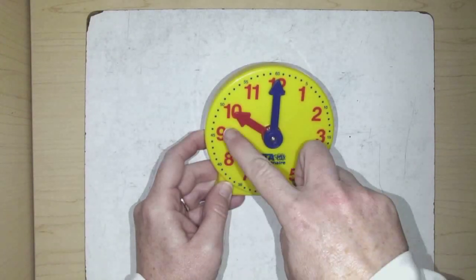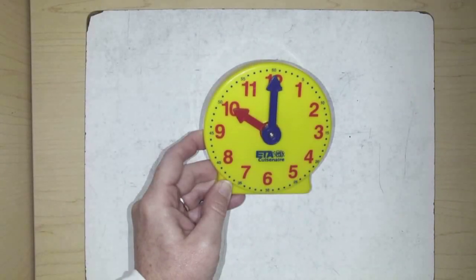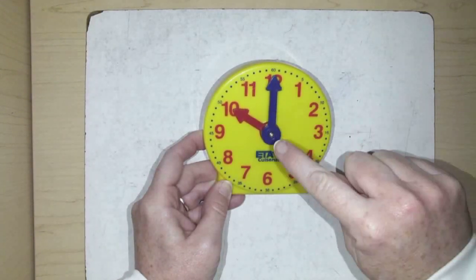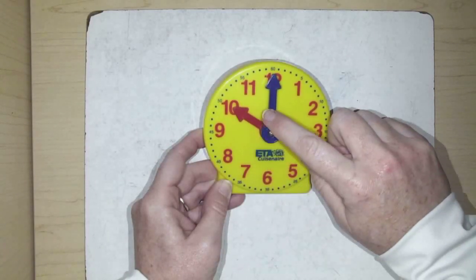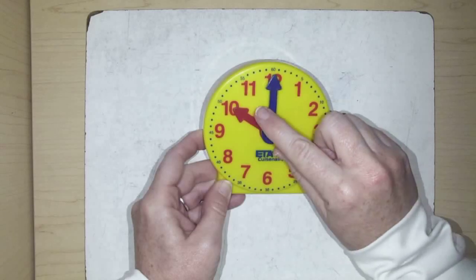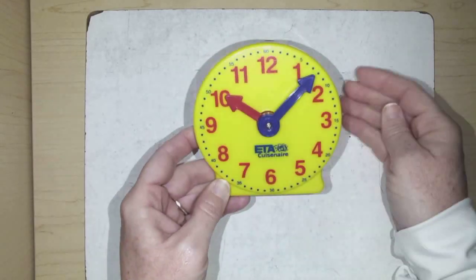Okay, the largest hour that we can have is 12 something, so 12:05. So just keep that in mind because I know we haven't done time in quite a while. So our long hand will point to the minutes, and our short hand points to the hour.